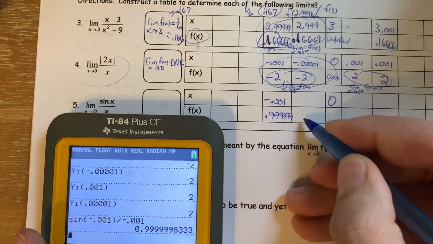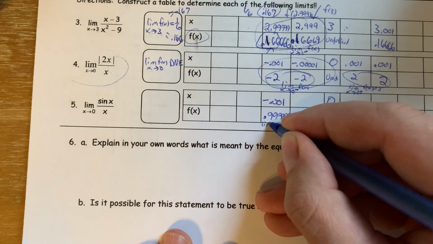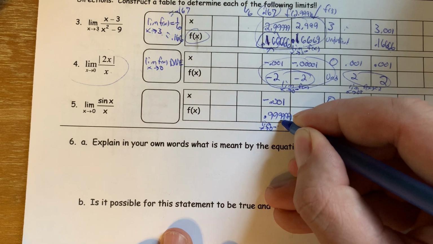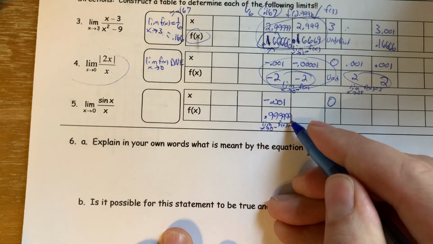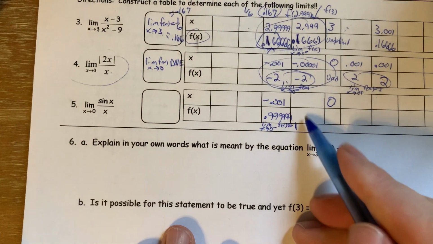I don't even need to do another one here. It is very clear that this is going towards what? What is the limit from the left? The limit as x goes to 0 from the left of f of x. 0.99999 is very close to 1. And so that's already very clear. I don't even need to do a second value.